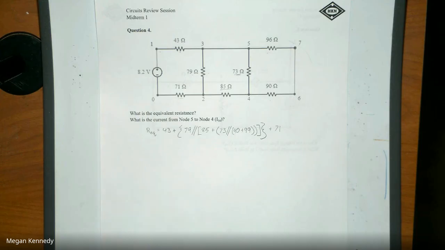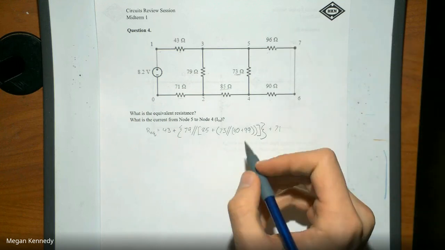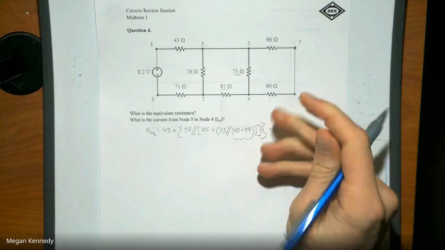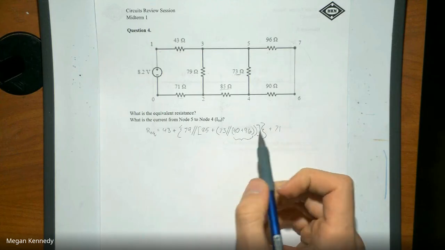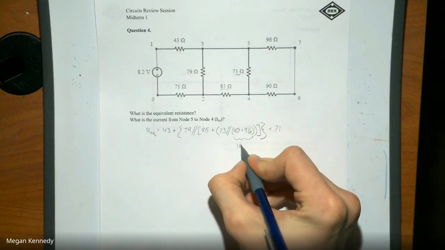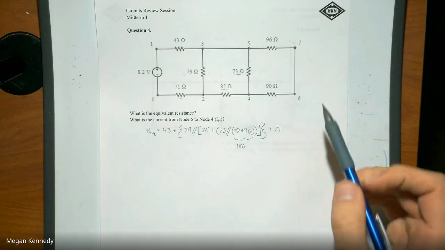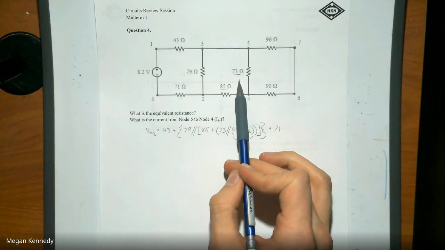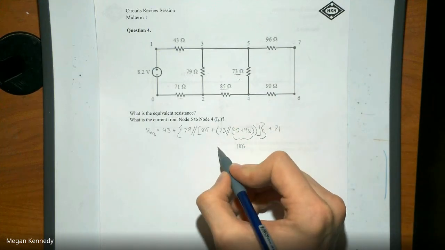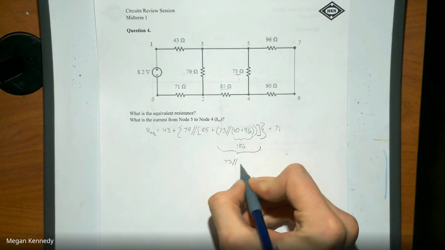So now I'll go through and solve it, and I'll break it down step by step. So first, when we're looking on this end, we see that we have two resistors in series, so we can just add those together. That's not 99, that's 96. So when we add these two resistors together, we get 186 ohms. Now, this equivalent resistance here is in parallel with this 73 ohm resistor. So if you take a look at this section, 73 is in parallel with 186.